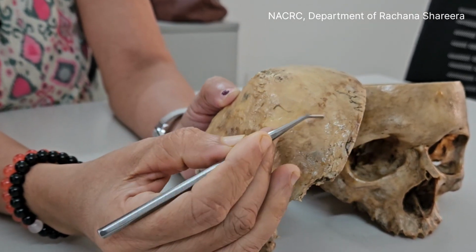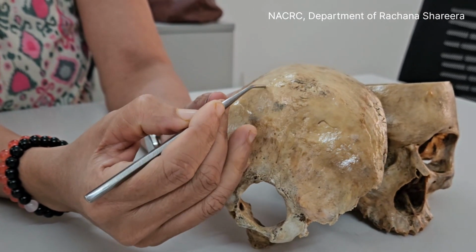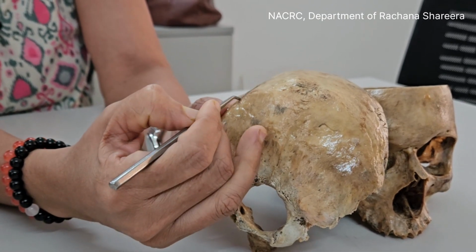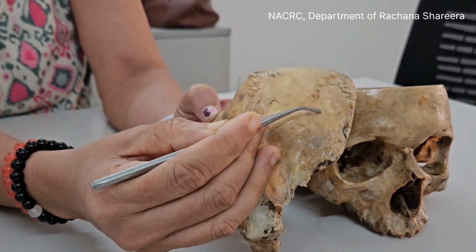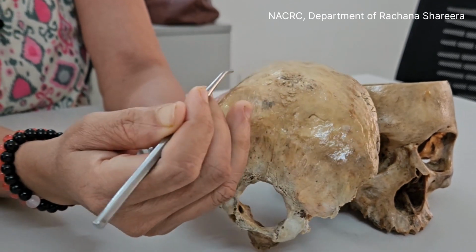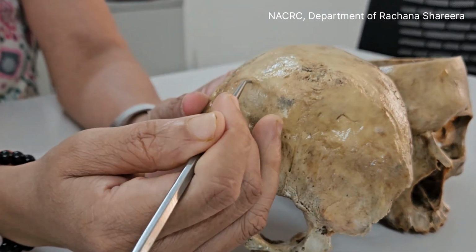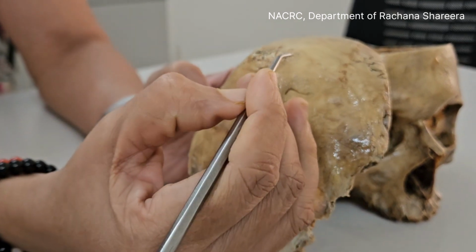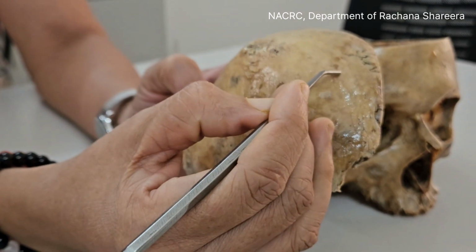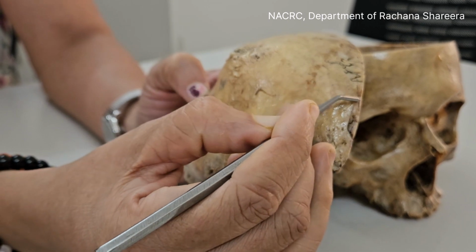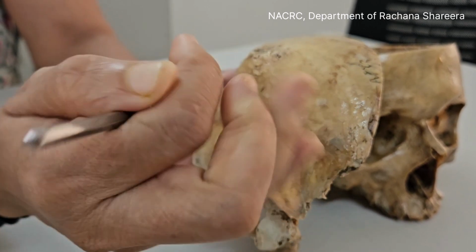Next is the superior nuchal line. Here you can see the superior nuchal line, which runs on either side of the external occipital protuberance. This superior nuchal line gives origin to 2 muscles: medially the trapezius muscle and laterally the occipital belly of occipitofrontalis muscle.